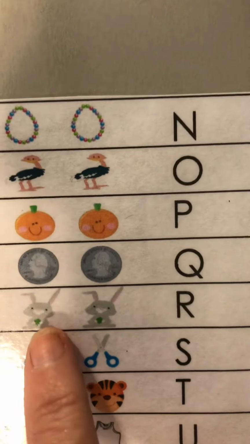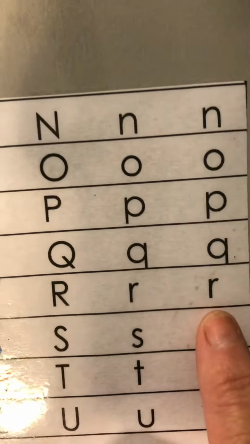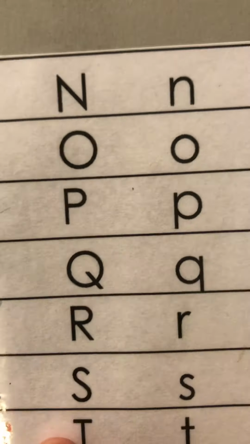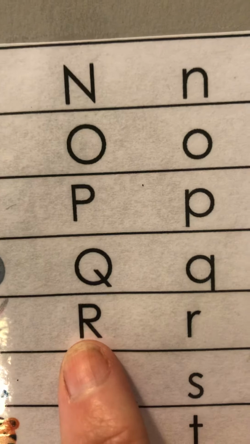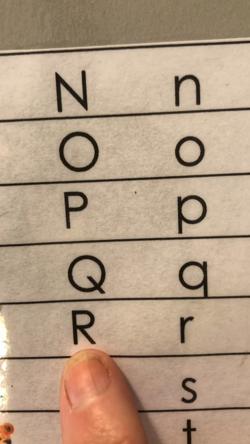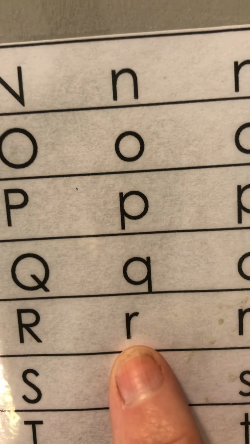As in rabbit, rabbit. So you can see that the capital and the lowercase r do look quite different. There is the capital R, and here is the small lowercase r. Let's go ahead and get out our materials to practice writing them.